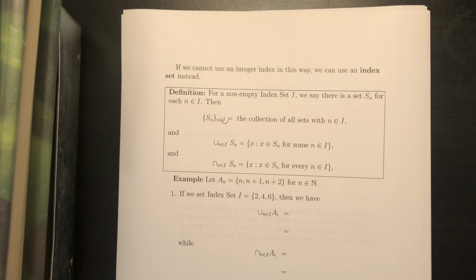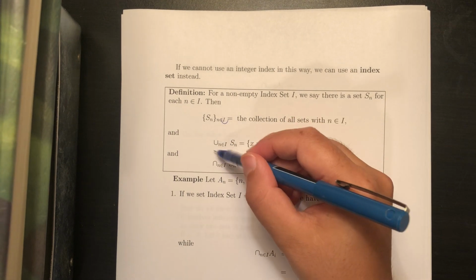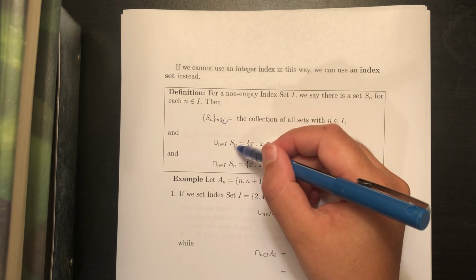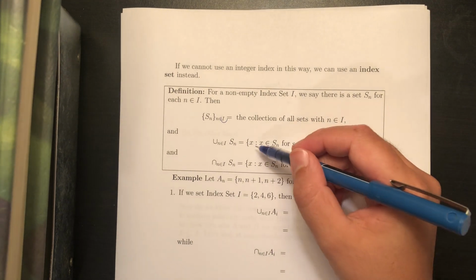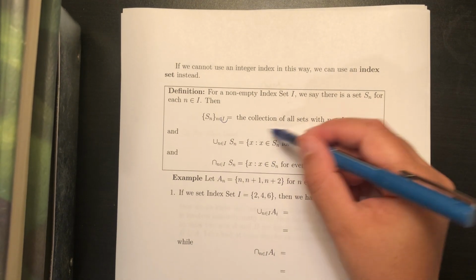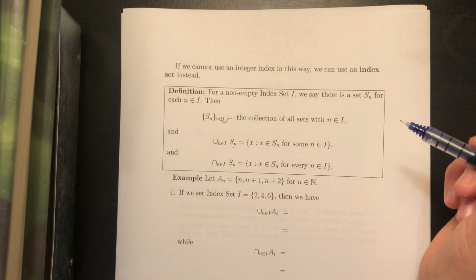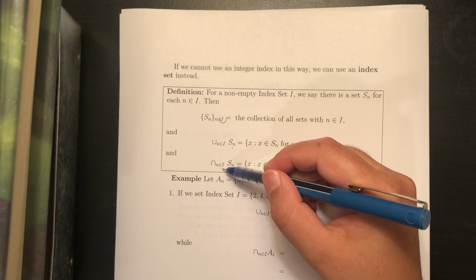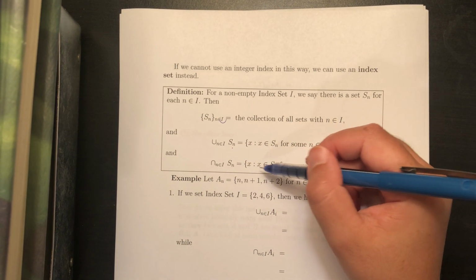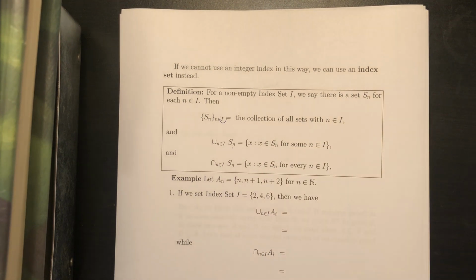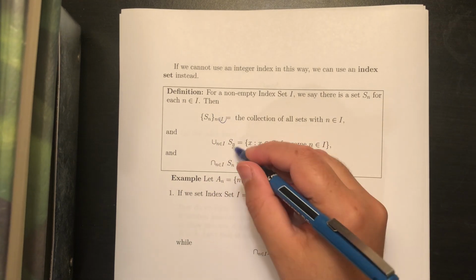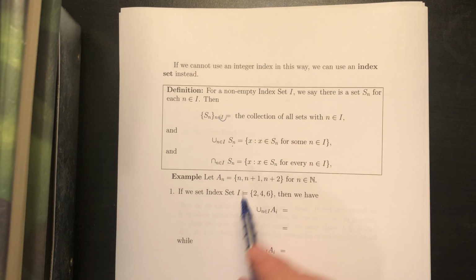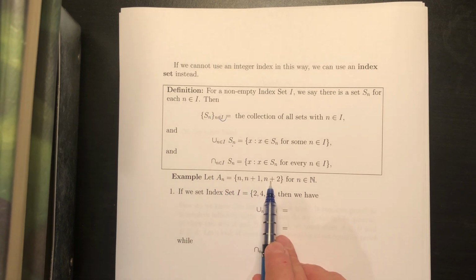And so just like before, we can say that the union of all these S_n sets for every n in the index set would be the set of all x's such that x exists in at least one of those S_n sets. And the intersection would be the set of all x such that x exists in every single one of those S_n sets. All right, so we will do an example. Instead of S_n, I'm going to call my sets A_n, and I've defined A_n to be the set containing n, n plus 1, and n plus 2.